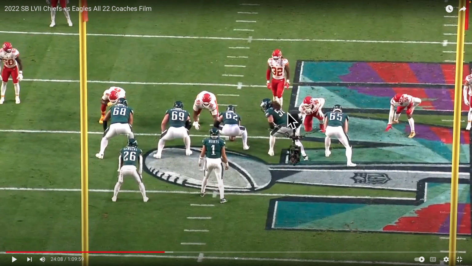But right here, he should be stunting across the face to this A gap. He should be stunting to this B gap. And they've got an outside guy coming here, and an outside guy coming here. So he should get to this B gap. You've got to get a step. Sometimes guys don't take their step, they short-step it or something, and they end up on the ground. So he's going to end up on the ground. He's going to drop out of there.